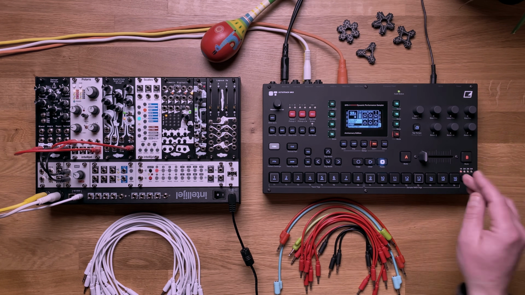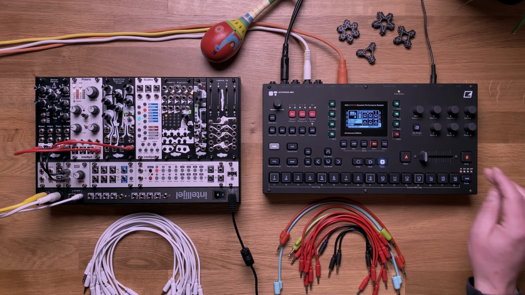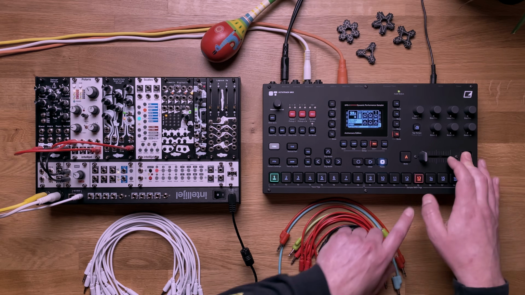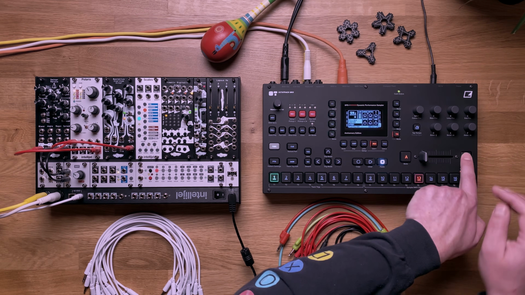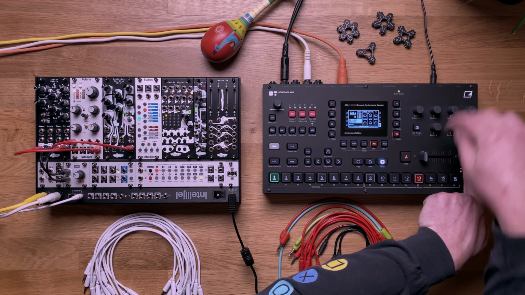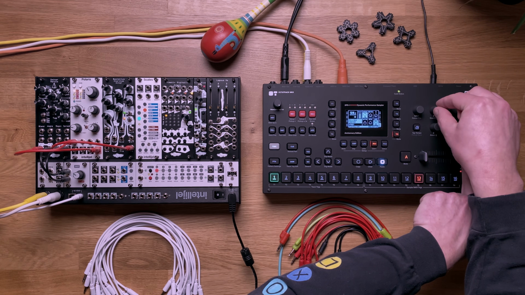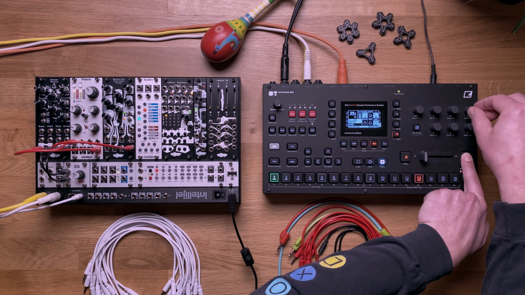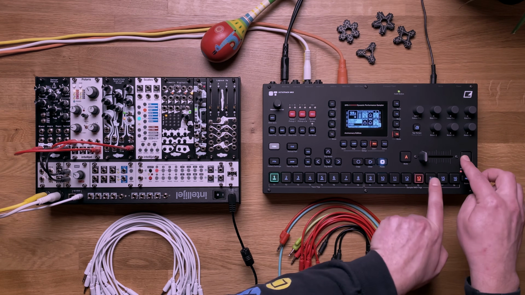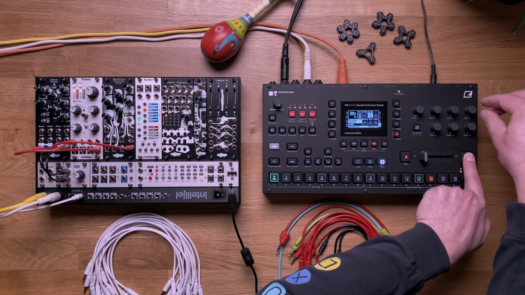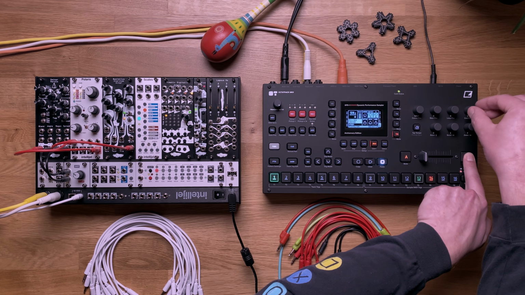But actually, let's set up the scenes quickly right now. So I'm going to select scene 13. For me, it's usually the high pass scene. I'm going to hold scene 13 here, go into master filter and put bass to 70 and a little bit of resonance. And scene 14 will be low pass. It's about 70 as well, and a little bit of resonance.